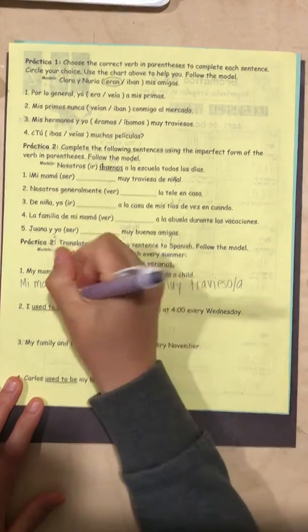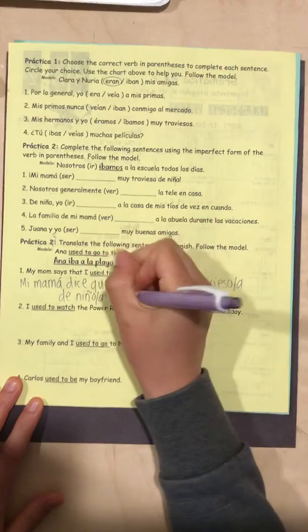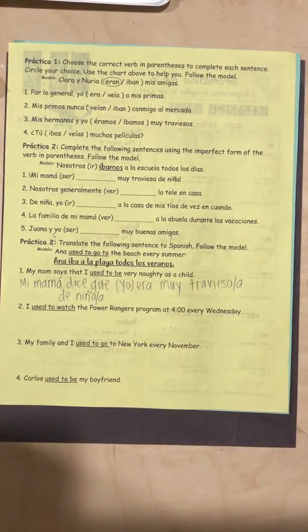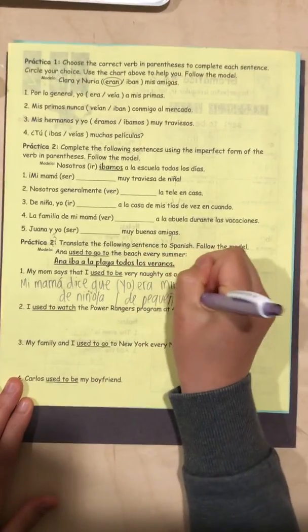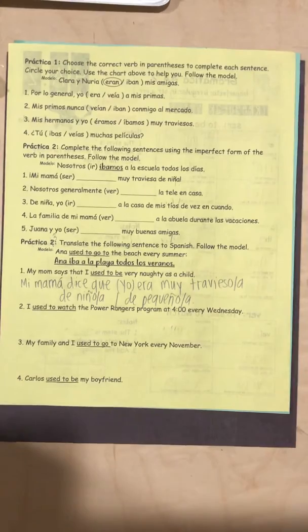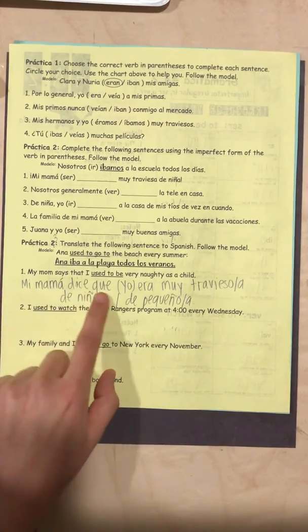And I can either say de niño, niña, or the other way that you can say as a child in Spanish would be de pequeño, pequeña. So for me, I would say, mi mamá dice que yo era muy traviesa de niña, or mi mamá dice que yo era muy traviesa de pequeña. Boys, you would use the masculine form.